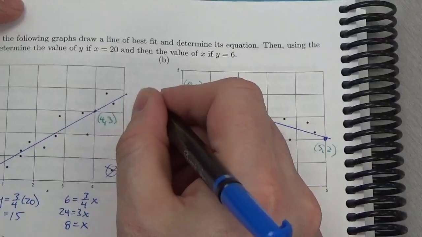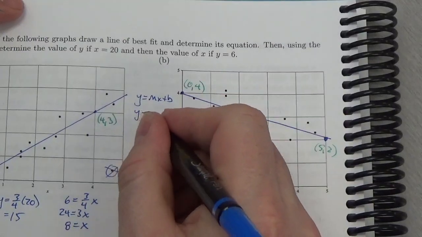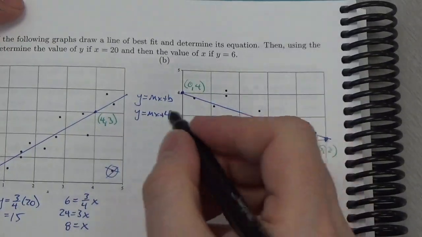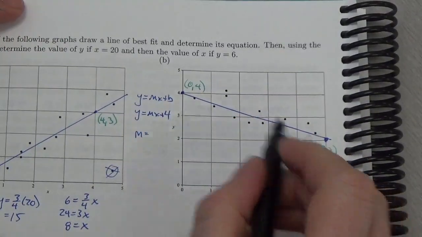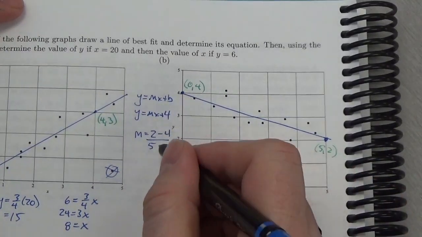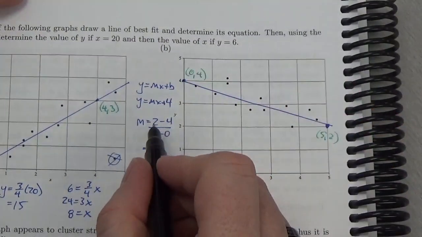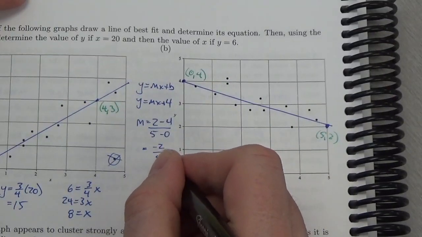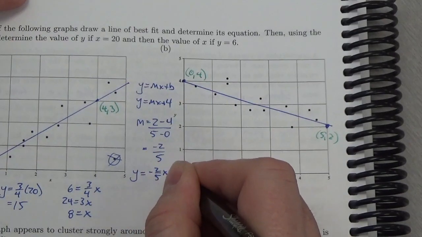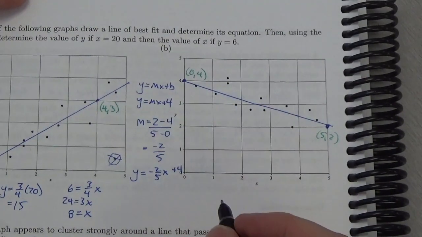It's partial, so I know it's going to have the form mx plus b. Well, I already know what the b is. I know that the b is 4. My y-intercept is 4. It's going to be plus 4. So now I'm stuck trying to figure out what the slope is. Well, slope is going to be y2 minus y1 over x2 minus x1. And don't be shy of those negatives there. So 2 minus 4 is going to be negative 2. 5 minus 0 is 5. So my equation, now that I've got my slope, is y equals negative 2/5 x plus 4. Okay, negative 2/5 x plus 4.